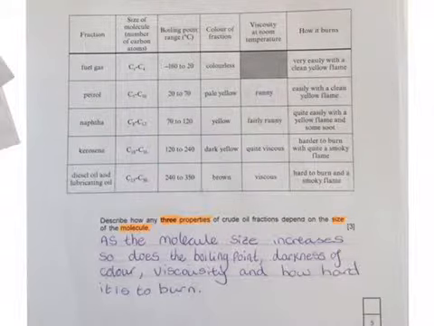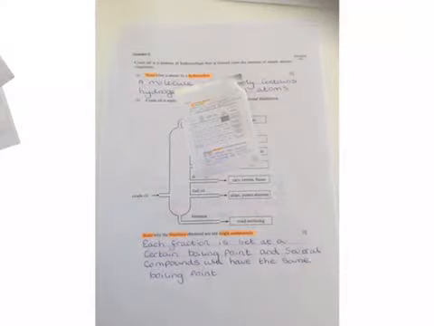As the molecule size increases, so does the boiling point, so they get higher temperatures required to boil them. The darkness of the colour, so they go from a pale yellow, colourless, all the way down to a brown colour. Viscosity, which means how runny they are, so they start off quite runny and they end up quite solid, and how easy it is to burn. So the bottom ones are really hard to burn compared to the top ones, which are quite easy to burn. That is a really nice question for 3 marks because you are just taking information from the table and putting it in your answers.